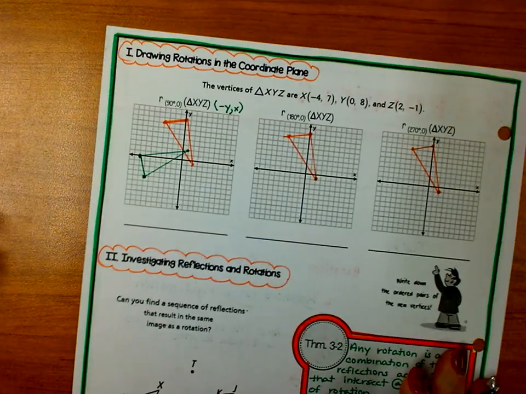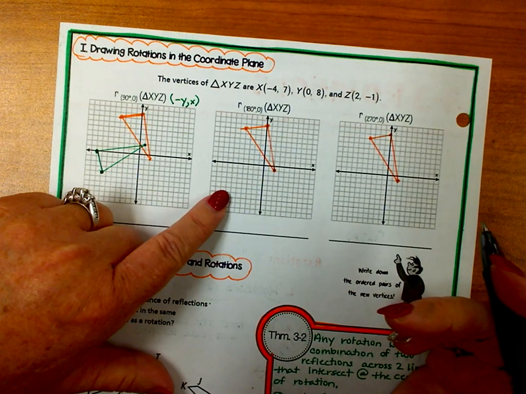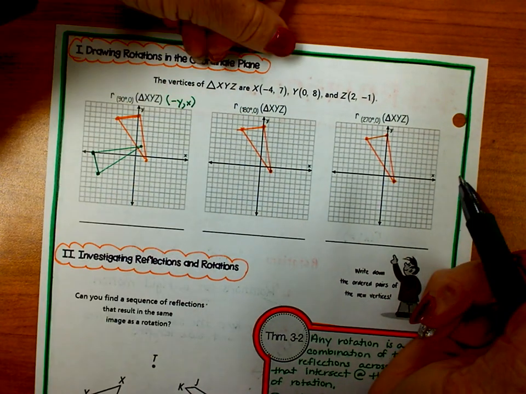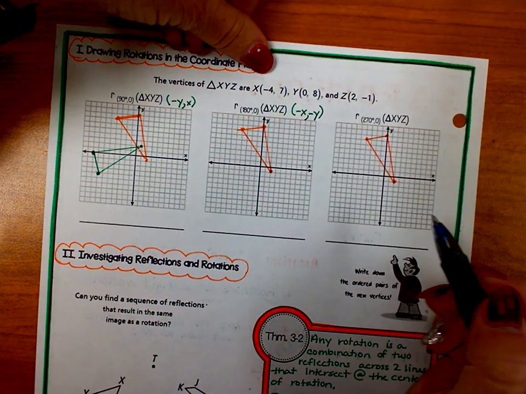And we have our rotation. This one's 90 degrees around the origin. Okay, let's take a look at 180. So for this one, we have negative x, negative y. So we're just going to change the signs.